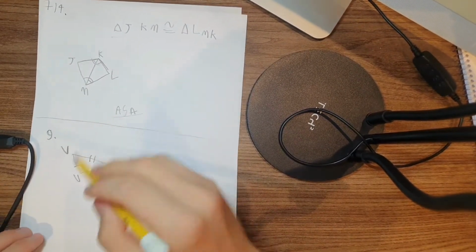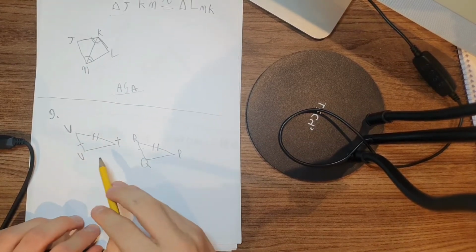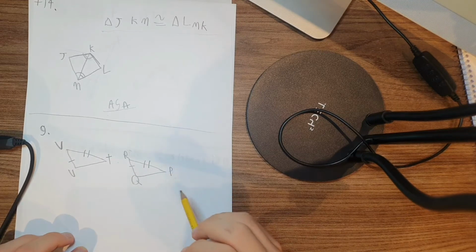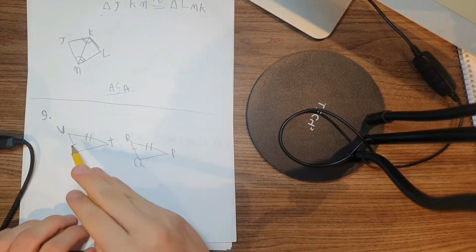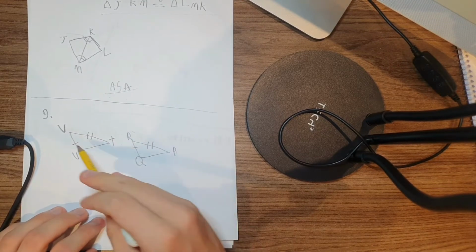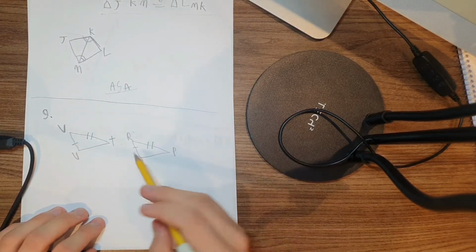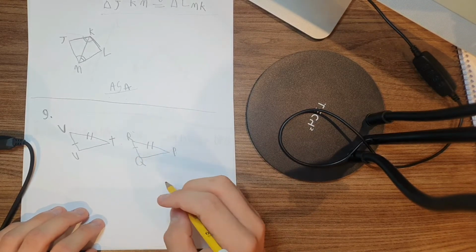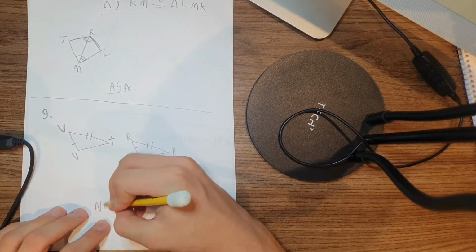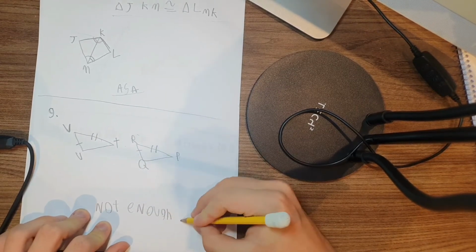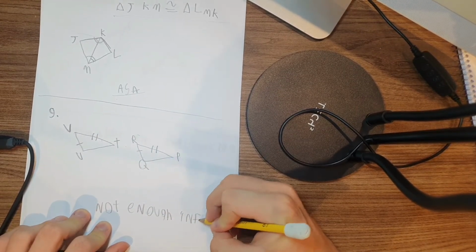Okay, so now, 7-9. So we have triangles VUT and RQP. So we have two congruent sides. However, we don't have anything else. There are no congruent angles, and the sides aren't touching, so there are no segments congruent to themselves. So unfortunately, there is not enough information.